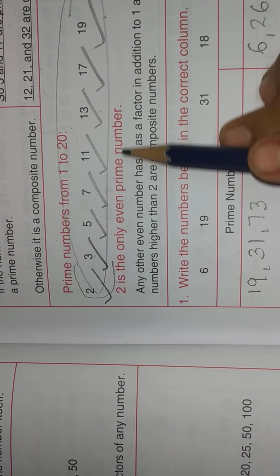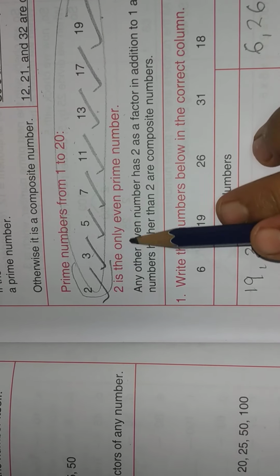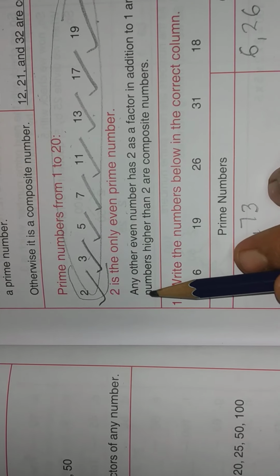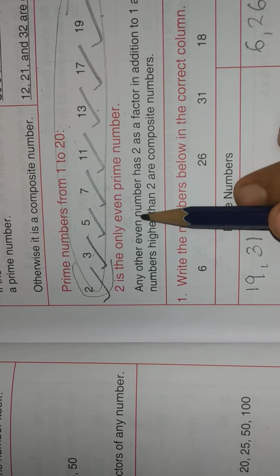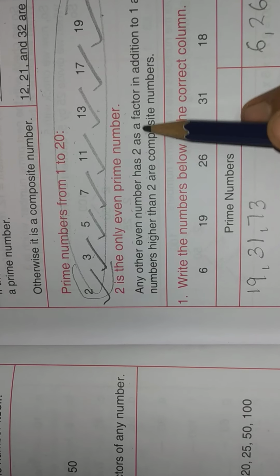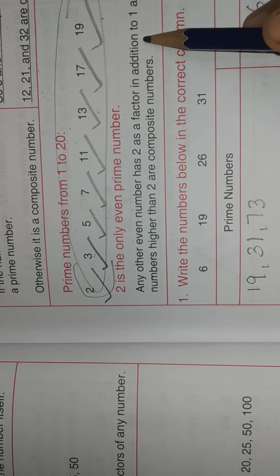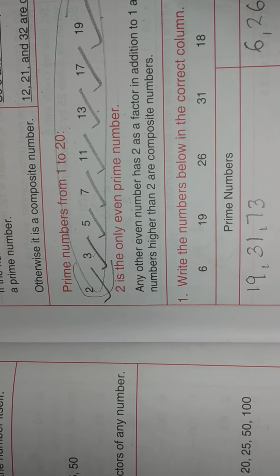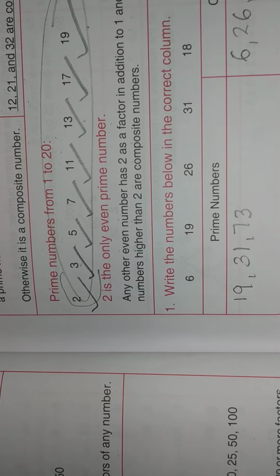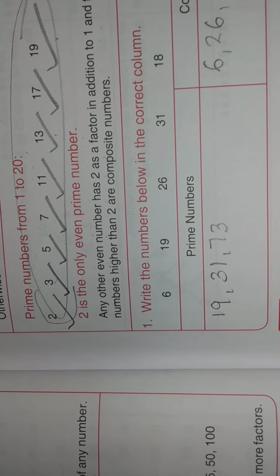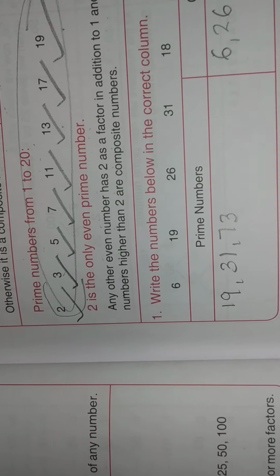Now 2 is the only even prime number. Any other even number has 2 as a factor in addition to 1 and the number itself. So all even numbers other than 2 are composite numbers.